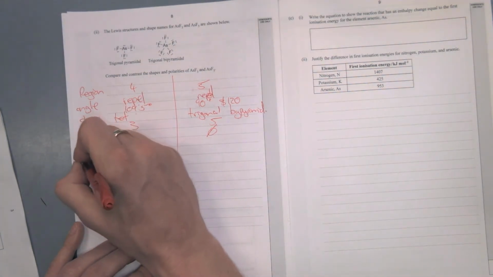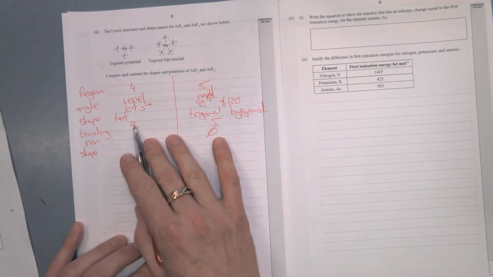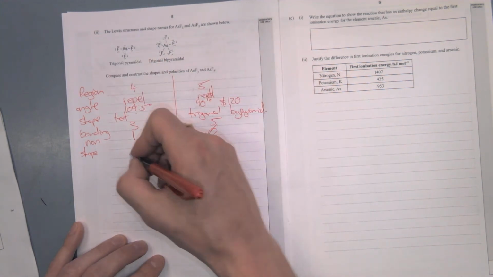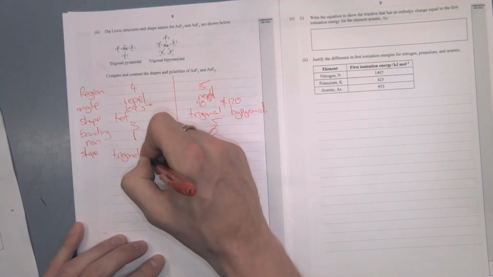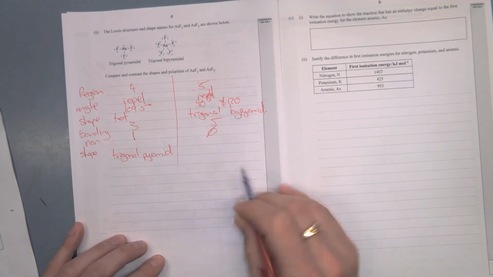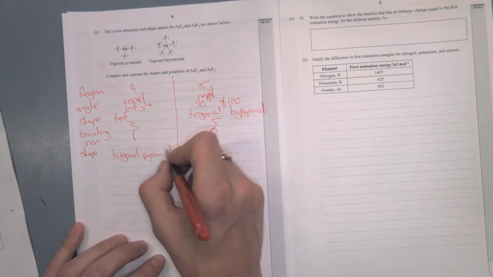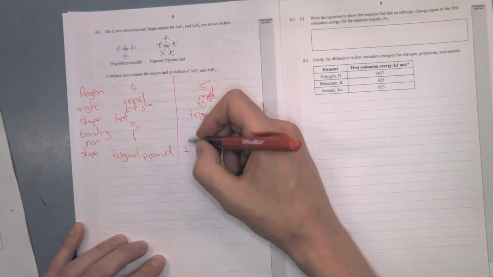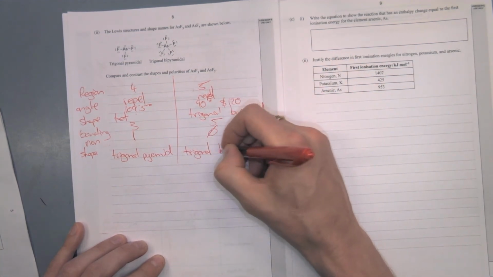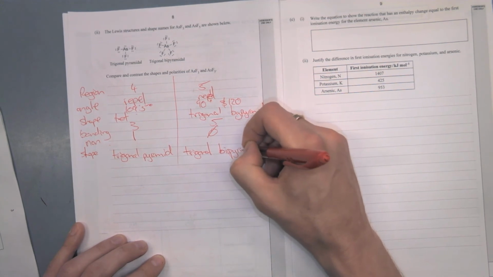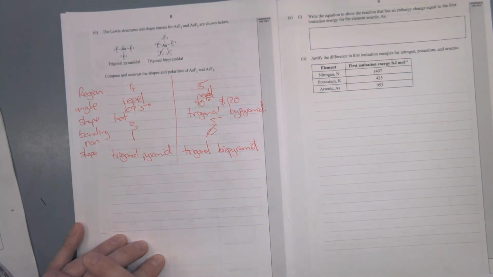Therefore, the shape is, what have we got here? Tetrahedral, missing 1, trigonal pyramid. And then 5 bonding regions. This is the trigonal pyramid, and this is a trigonal bipyramid. So this looks like 2 of these stuck on top of each other a little bit.